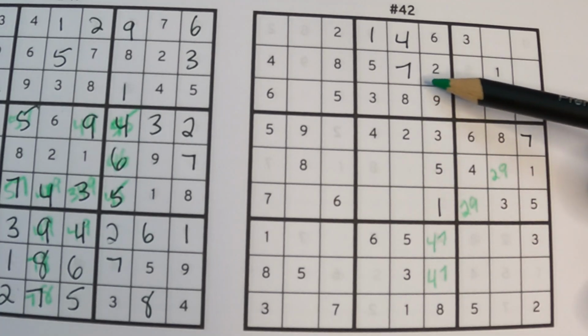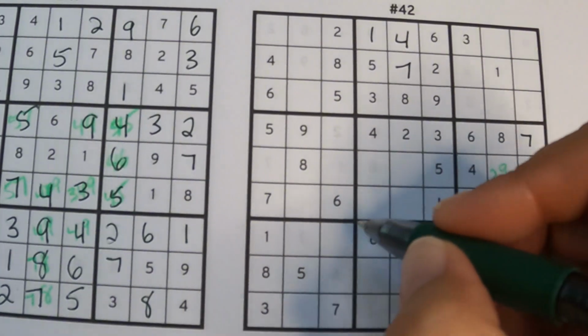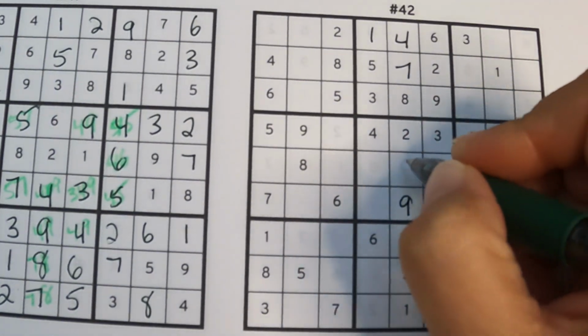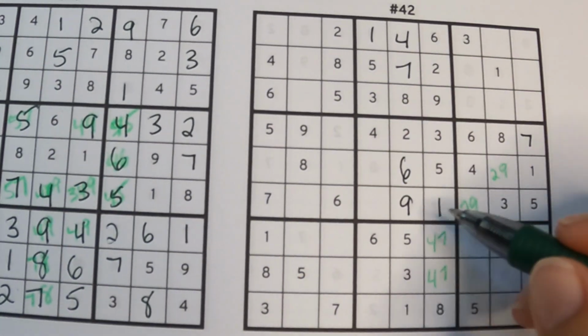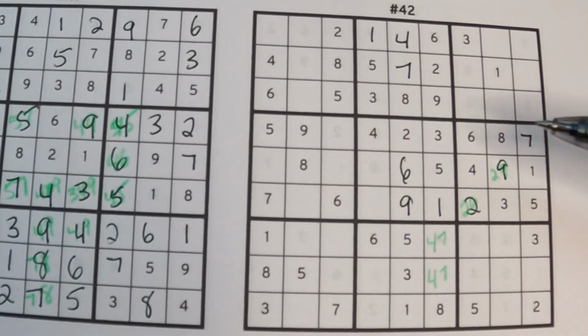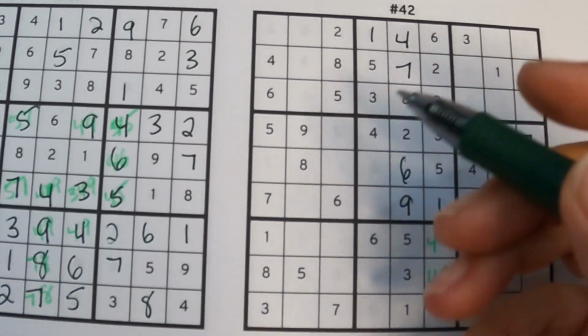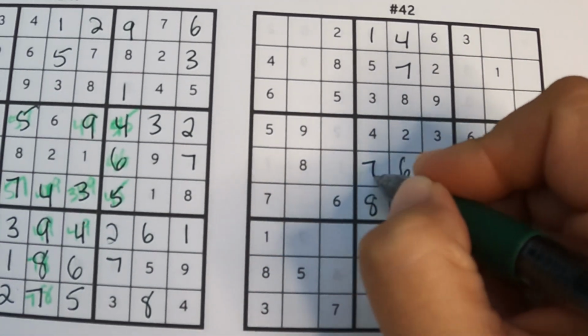For this column, we're missing 6 and 9. We've got a 6 here, so 9, 6. That 9 makes this our 2, 9. For this box now, we're missing 7 and 8. We've got a 7 here, so 8, 7.